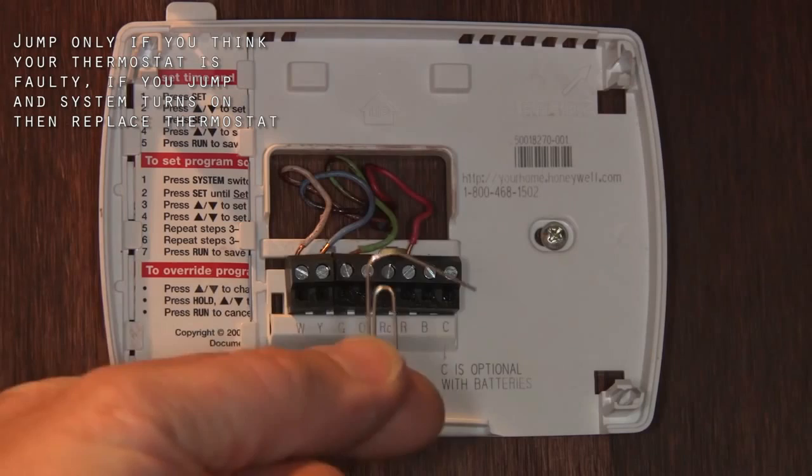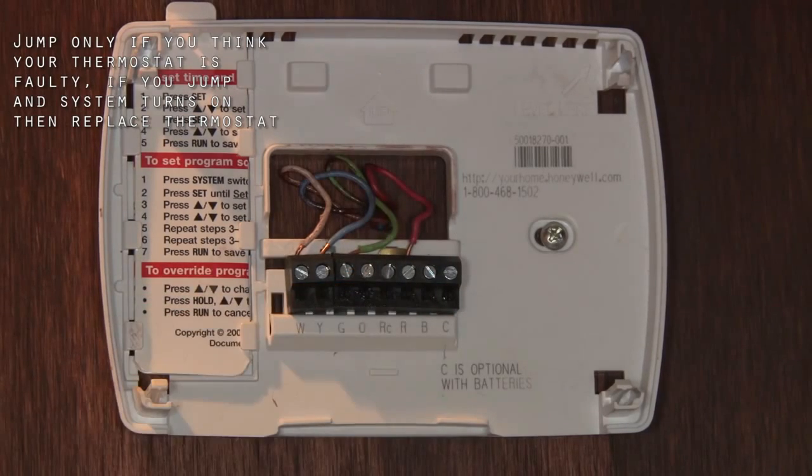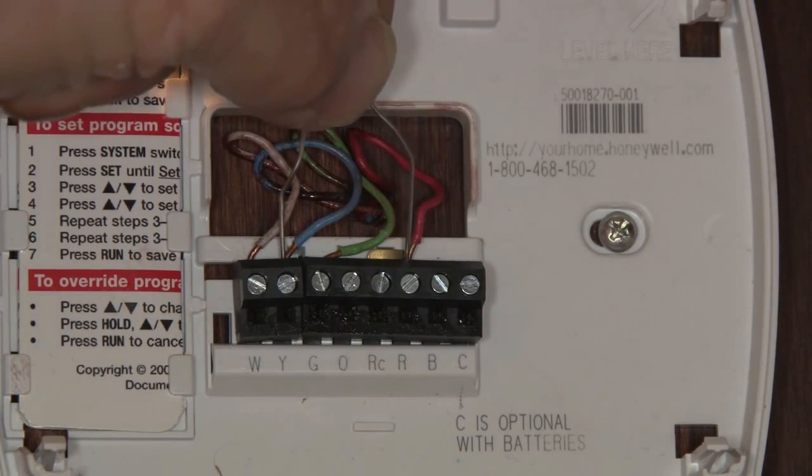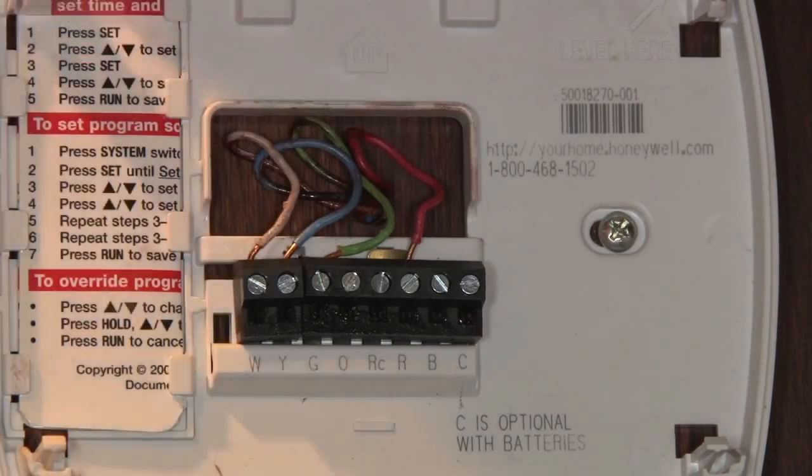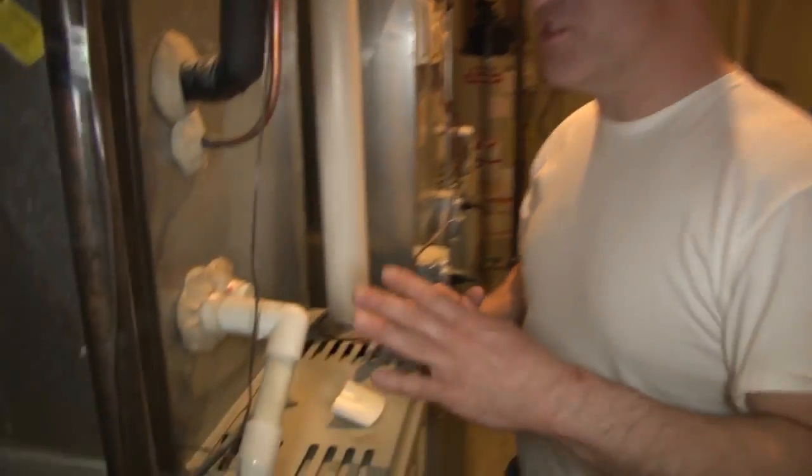If you suspect the thermostat's bad because you don't hear a click or don't see the indicator turn on, then you can bypass the thermostat by using a paper clip between the Y terminal and the R terminal.